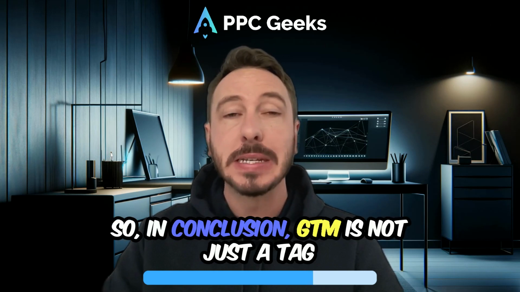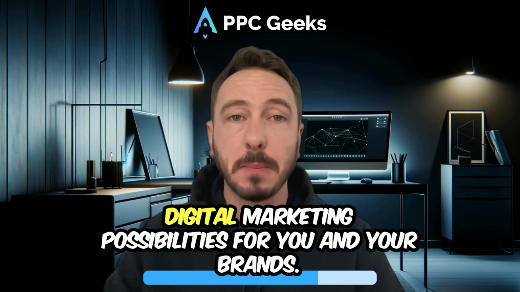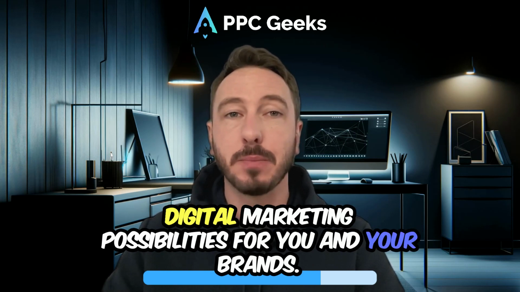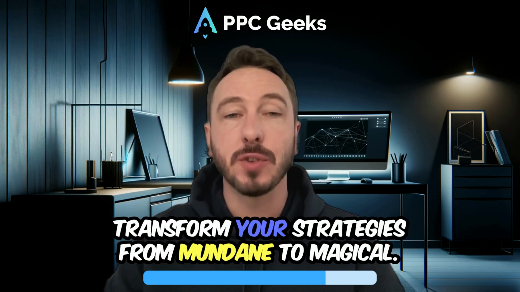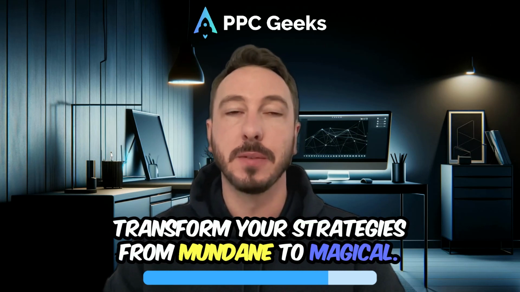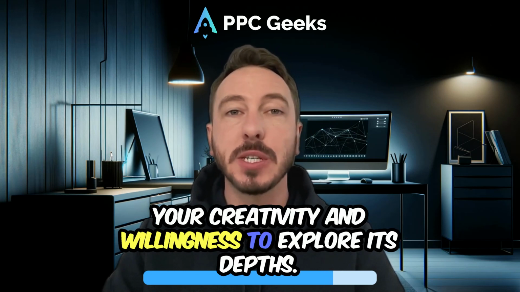So in conclusion, GTM is not just a tag manager, it's a key to unlocking a world of digital marketing possibilities for you and your brand. So embrace its quirks and complexities and you'll transform your strategies from mundane to magical. The only limit in the world of GTM is your creativity and willingness to explore its depths.